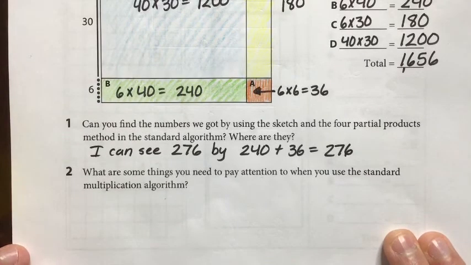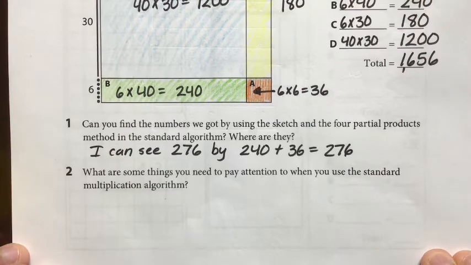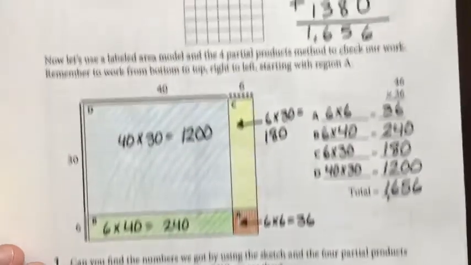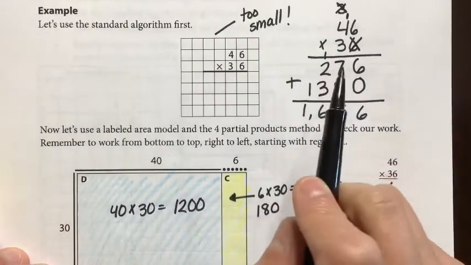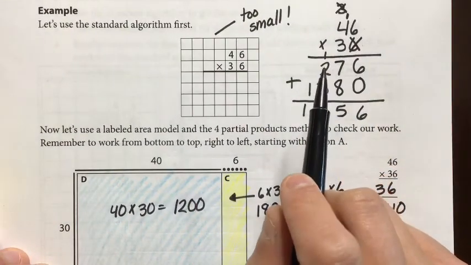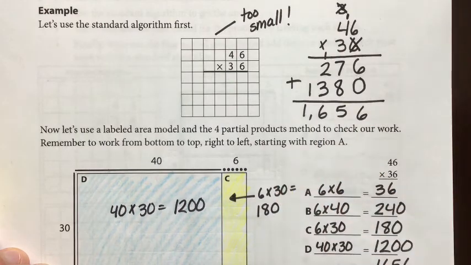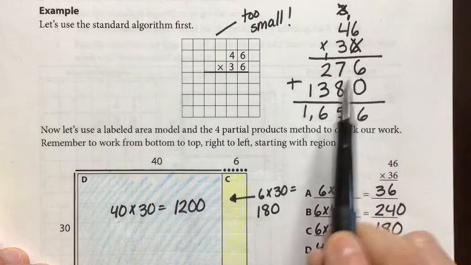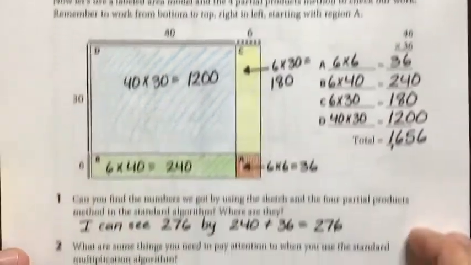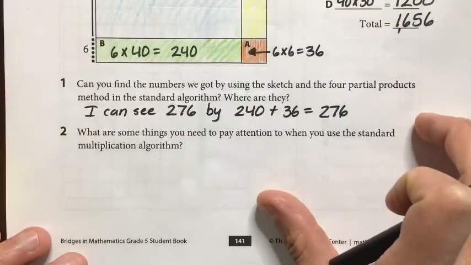So number two is asking you, what are some things that you really need to pay attention to when you're using the standard multiplication algorithm? So let me take you back. This is the standard multiplication algorithm. So what are some things that we have to be extra careful when we're using this strategy? I bet you can come up with some examples.